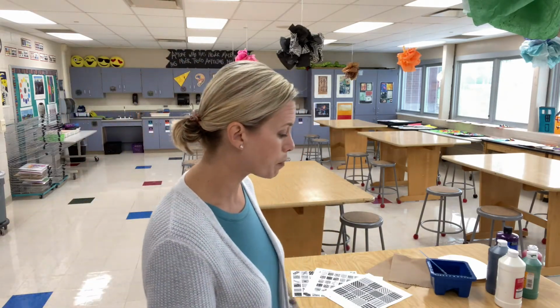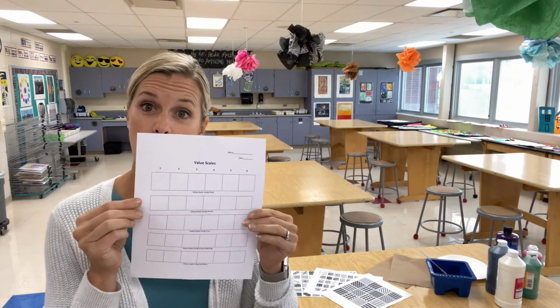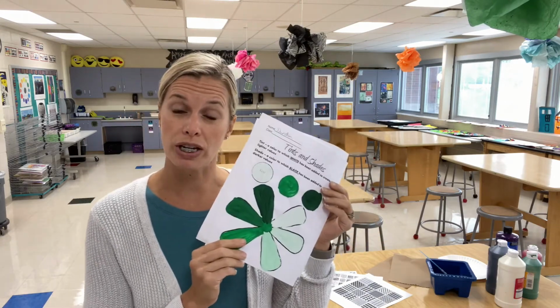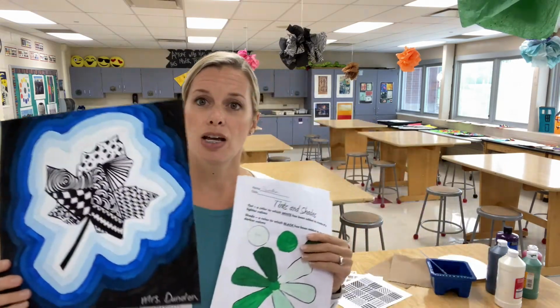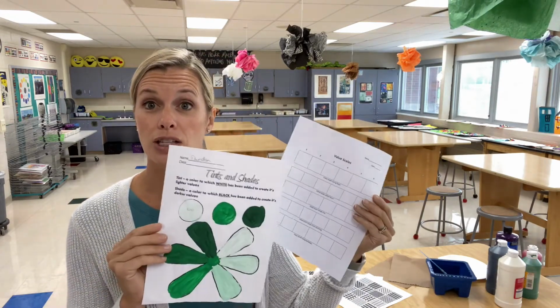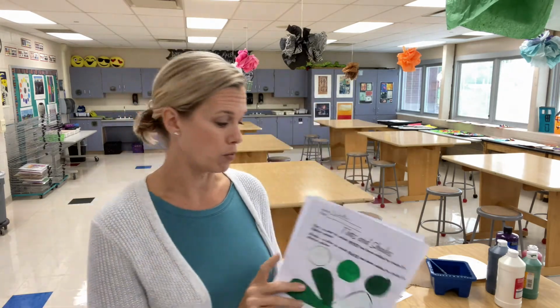So follow along. The first step in this project is we are just going to be practicing mixing our paint on our value scale worksheet. We're also going to be practicing mixing tints and shades on the flower worksheet. So it's just a couple practice steps before we actually dive in to painting our actual artwork. You can find these handouts, these worksheets also under Lesson 2 under materials. So be sure to check that out.